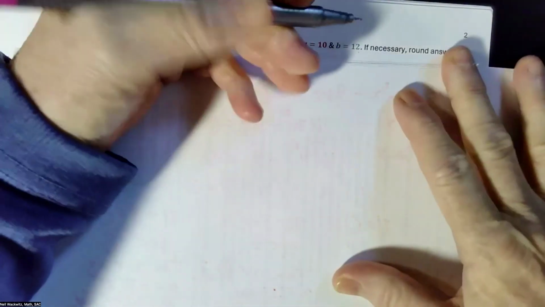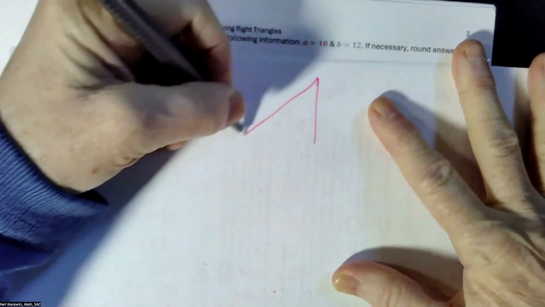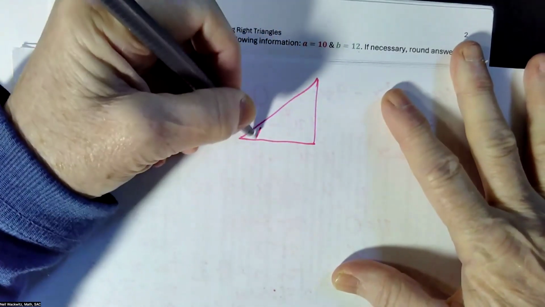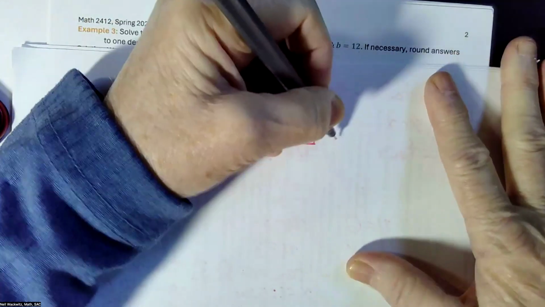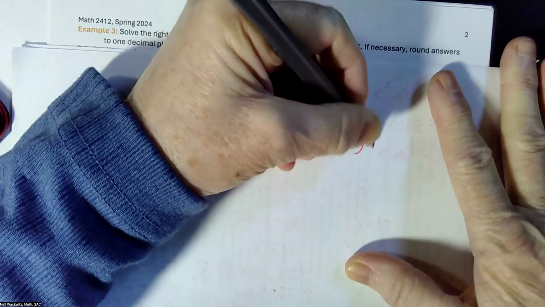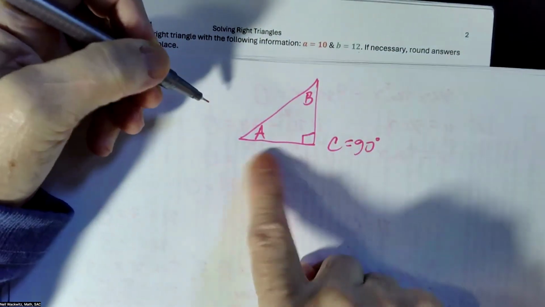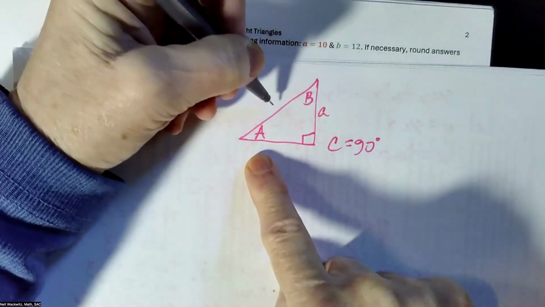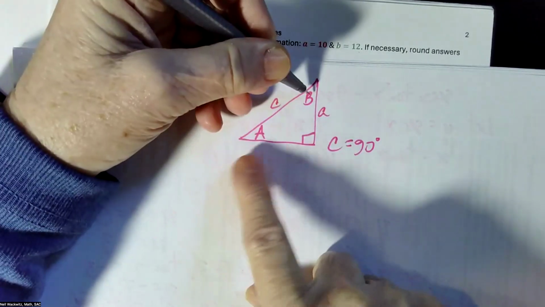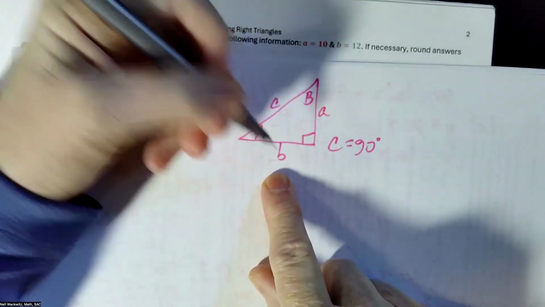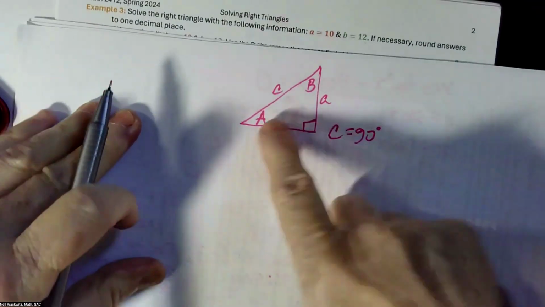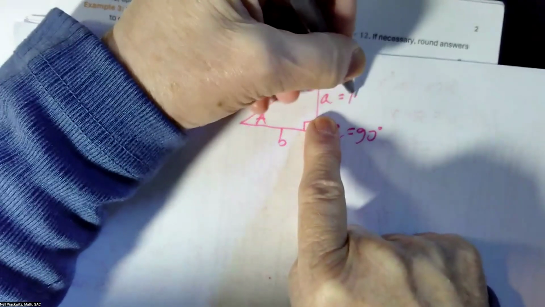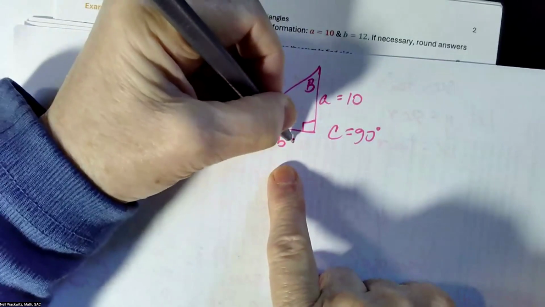So we've got angle A, angle B, angle C is 90 degrees. Little a is opposite big A, little b is opposite big B and c is opposite big C, and we know that a is 10 and b is 12.